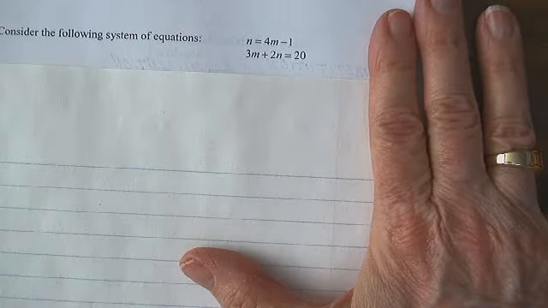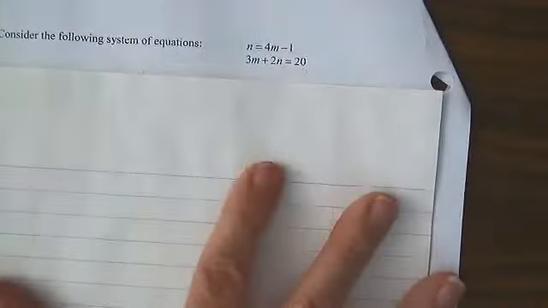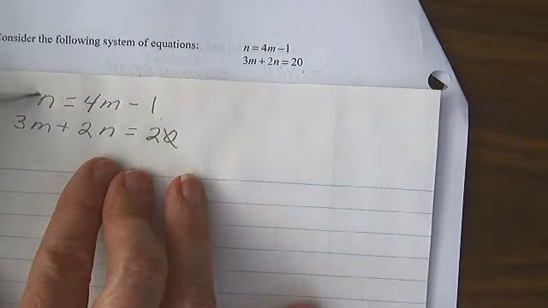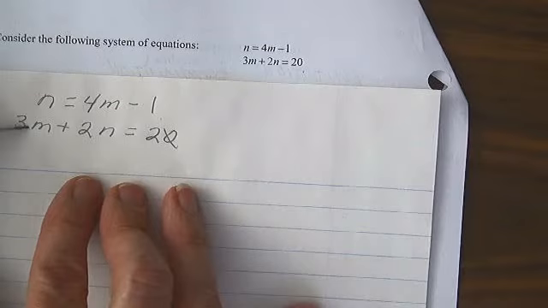Algebra 1, Solving Linear Systems Algebraically, Exercise 3. The problem we're given is n equals 4m minus 1, 3m plus 2n equals 20. Two variables, but two equations. We can do this.